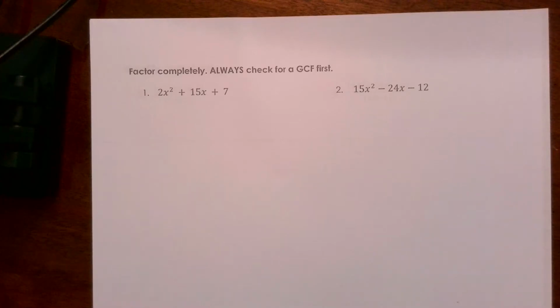You should be on page 37 of your Algebra 1 Quarter 3 notebook. We are going to continue factoring trinomials with leading coefficients greater than 1. Remember, you need to always check for the GCF first.